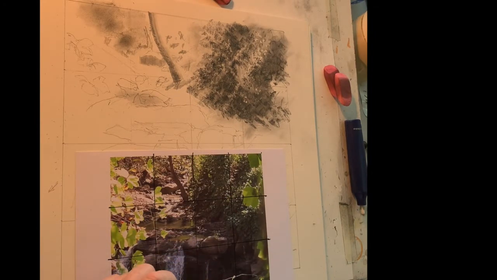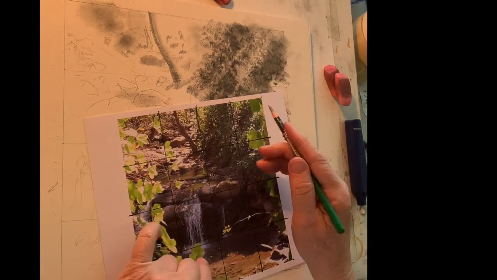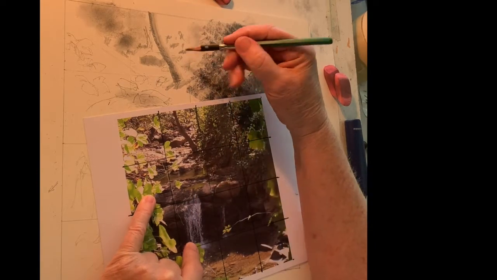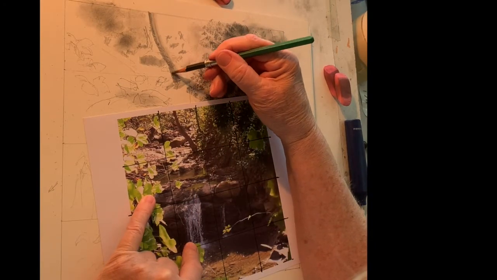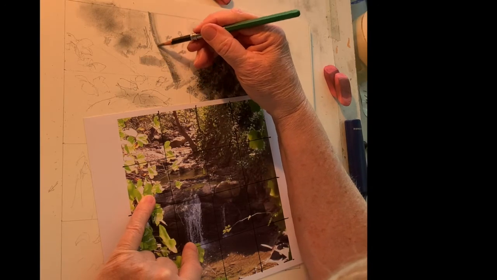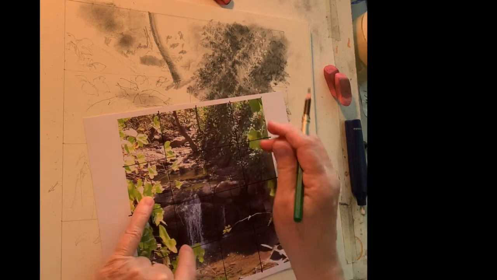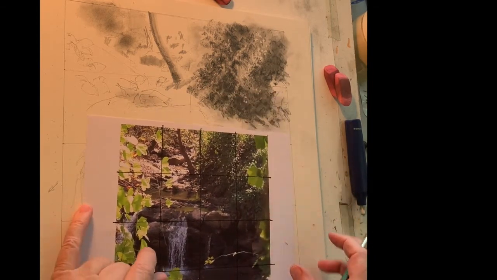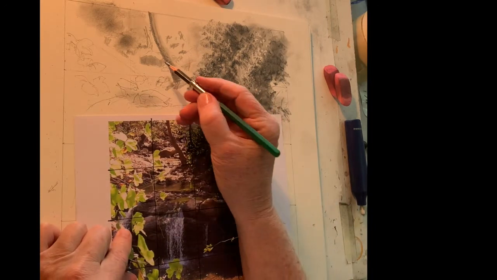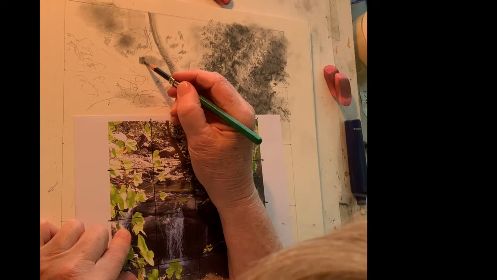Now I'm going to darken this a little bit more. This tree trunk is not as dark as this area here, but I feel like it needs a little bit more. You're always doing that. You're always comparing one thing next to another in drawings or paintings.